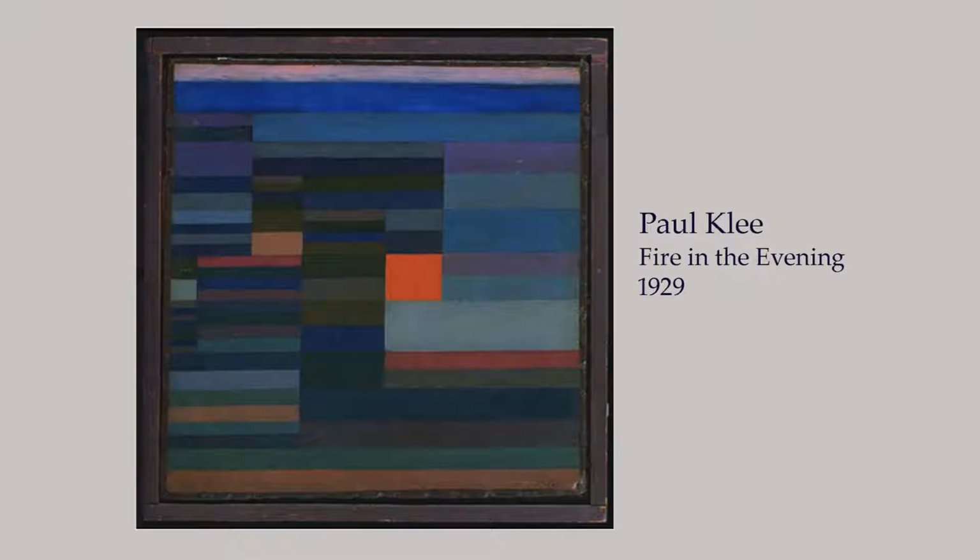So it's more than a visual reality that he's trying to explore in these paintings. What Paul Klee is trying to explore in these kinds of paintings is a sensory reality beyond the immediate visual reality.